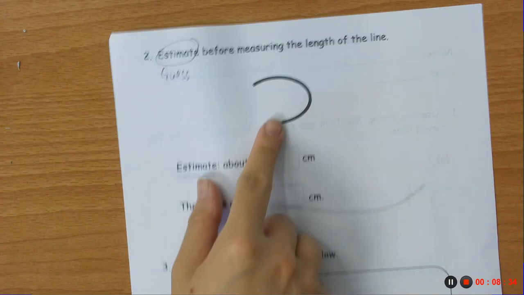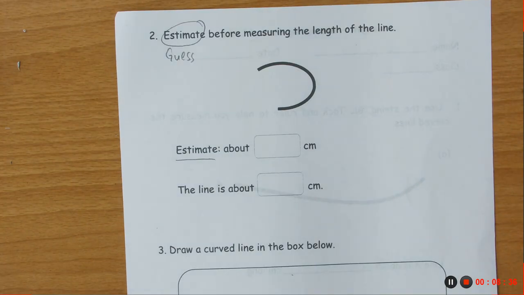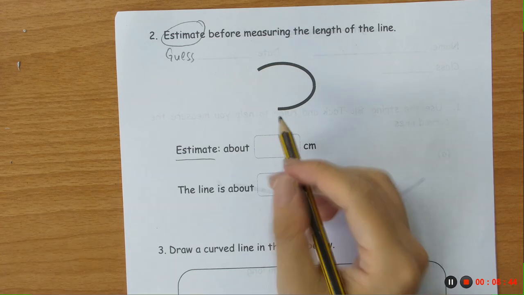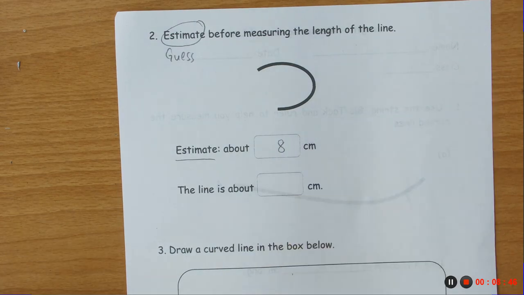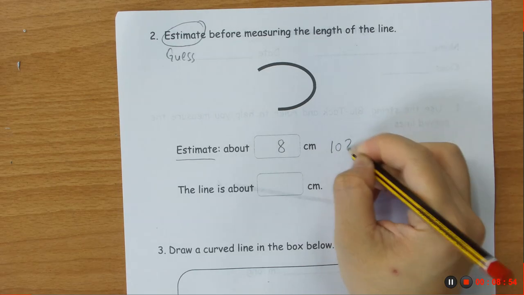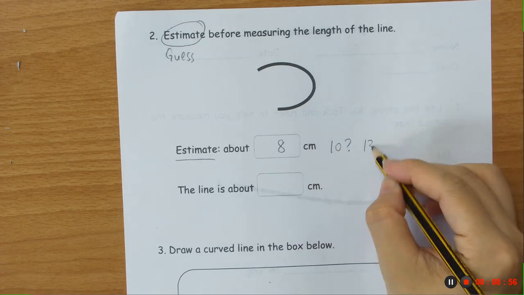Okay, guess. Anybody want to guess? How long do you think this is? Jiahao says she guessed this is maybe about 8 centimeters. Any other guesses? Maybe 10. Which one says maybe 10? Okay. Everyone says maybe 13.